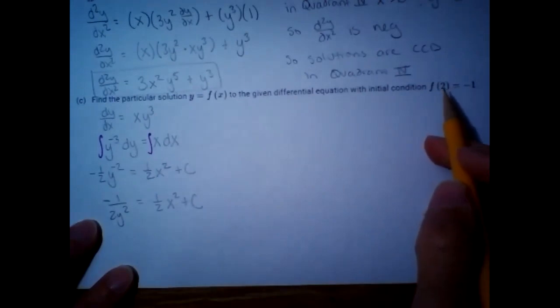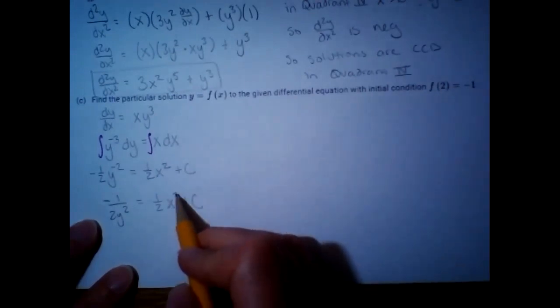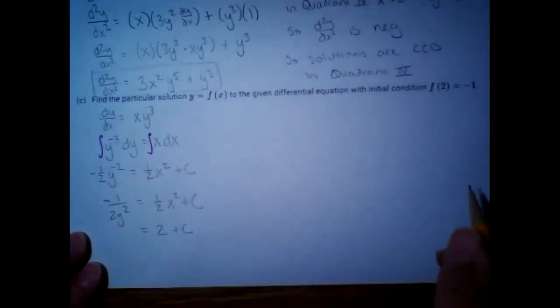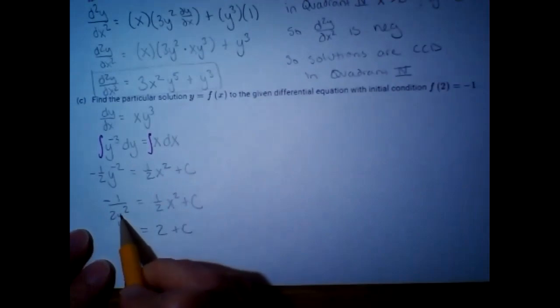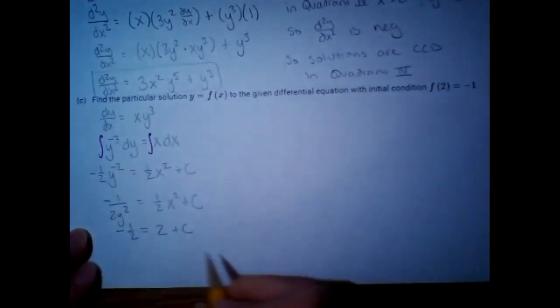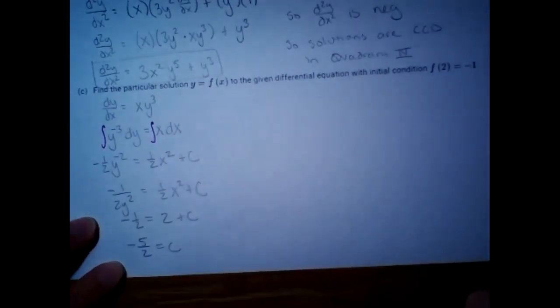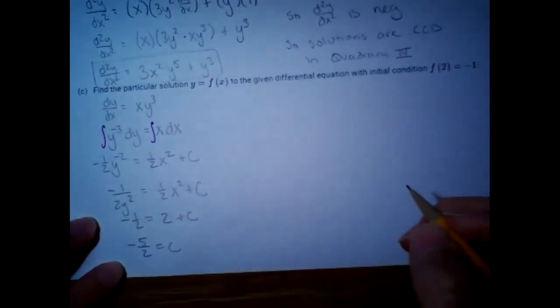So we're going to plug in 2 for x, negative 1 for y. All right, so if x is 2, 2 squared is 4, half of that is 2. y is negative 1. So negative 1 squared would just be 1 times 2 is 2. So this would be negative 1/2. And then we're going to subtract over the 2. So that would be negative 2 1/2, which would be negative 5/2. Or you can write negative 2.5, whatever's your preference for that.